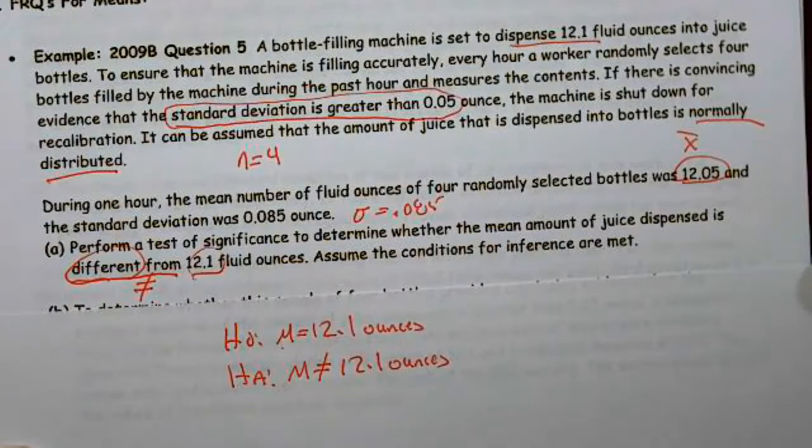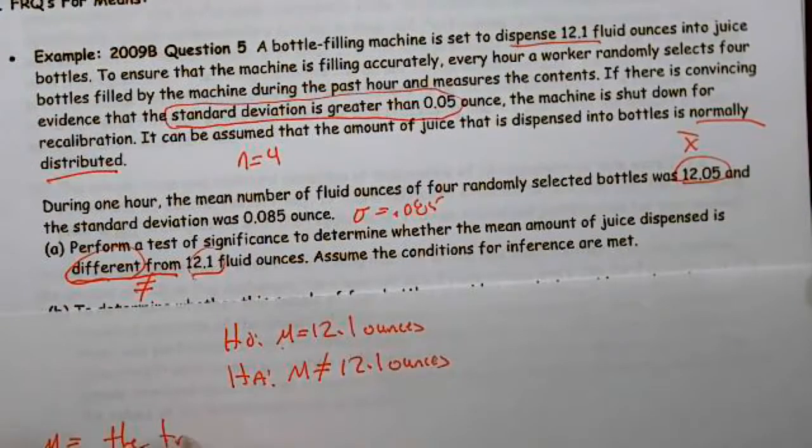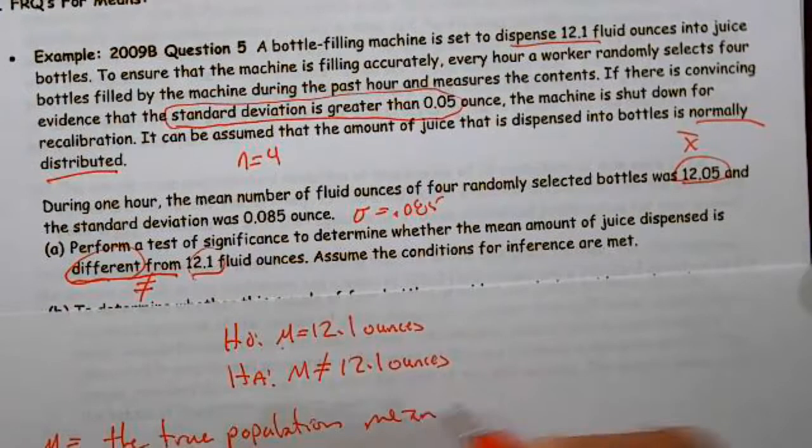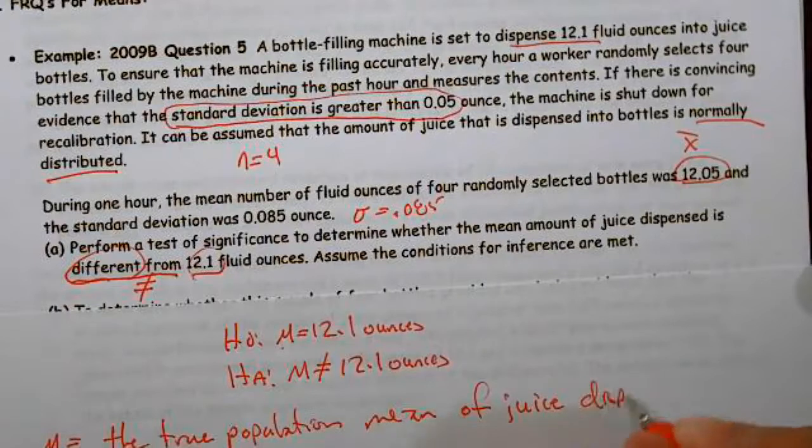All right, need to define our variable. Mu equals the true population mean of juice dispensed.